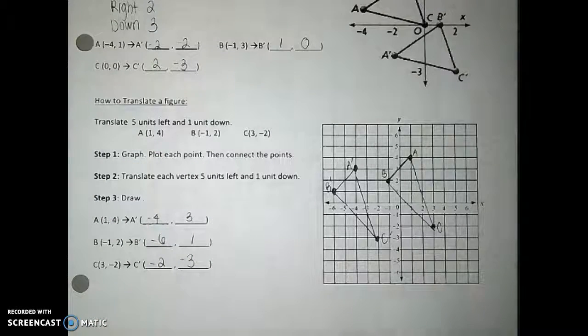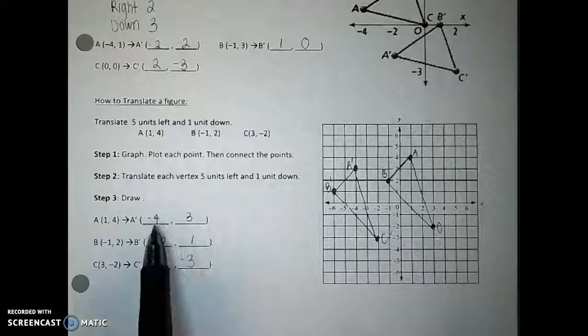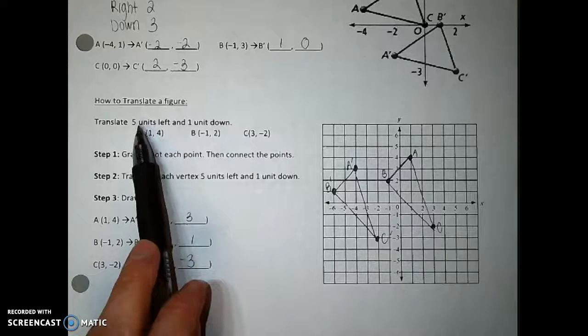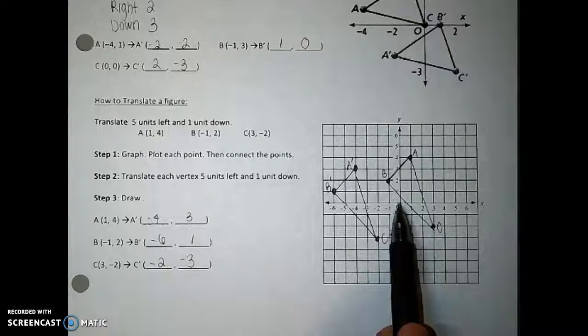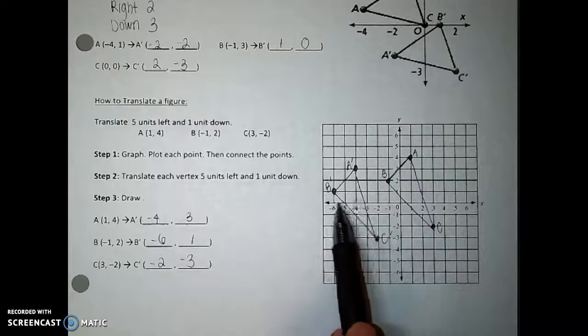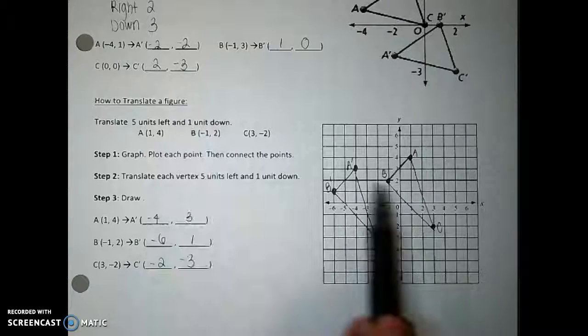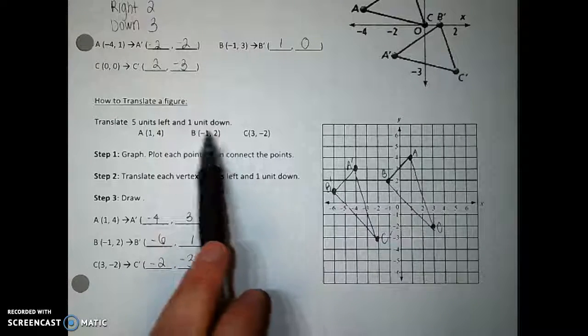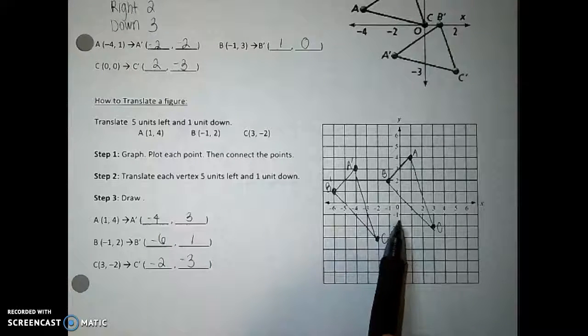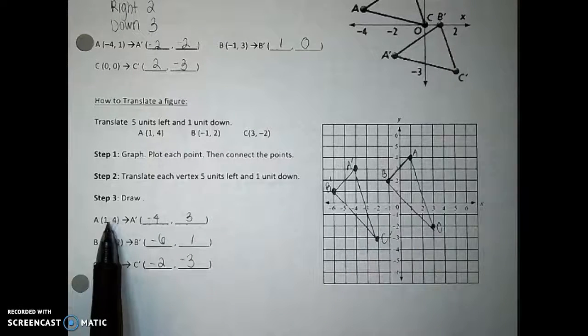Now, something that you're going to notice when you do your translations is that your values really move, like in your ordered pairs, they change as much as the translation. So if I move left, think about how on the x-axis that's decreasing your x value because you're moving left. And then if I move 1 unit down, that's decreasing my y value by 1. So notice that that happens with our ordered pairs.